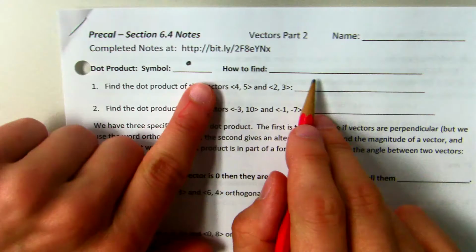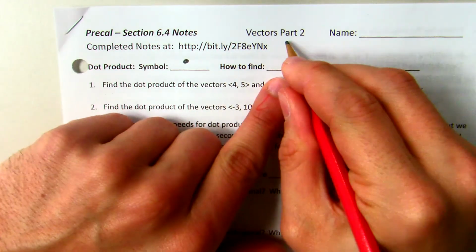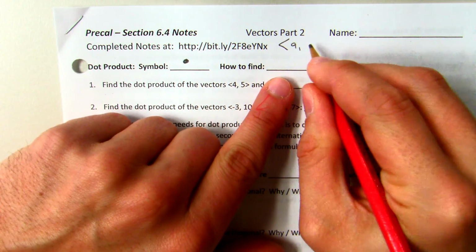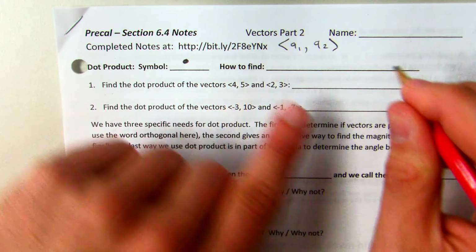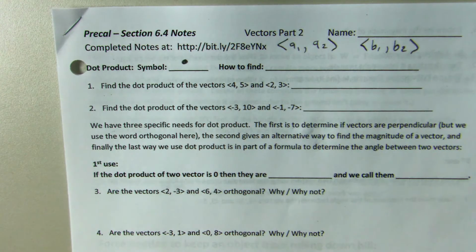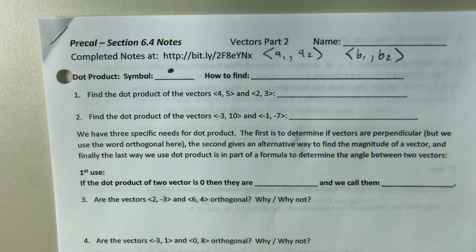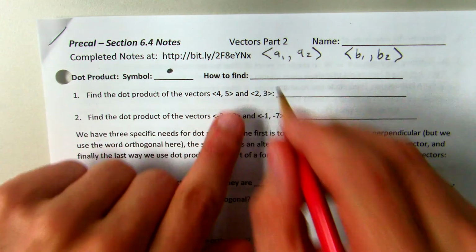Okay. How you find the dot product. So this is the symbol telling you when to do it. Let's say you had a vector A1, A2, and another vector B1, B2. There's kind of a formula behind it, but I don't really think of it as the formula. What you do is you multiply the horizontal components together.